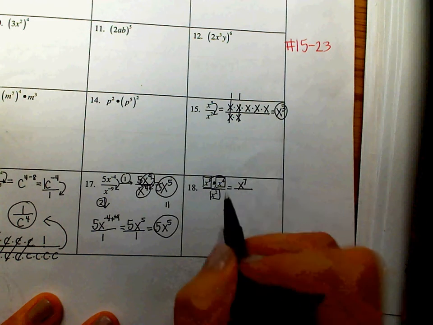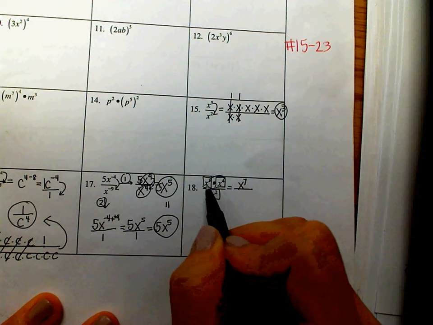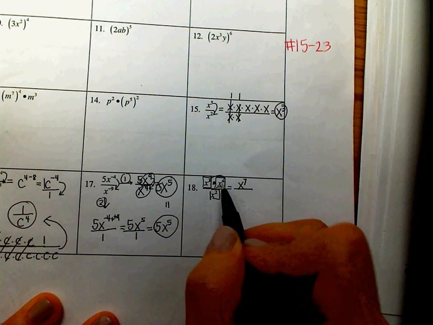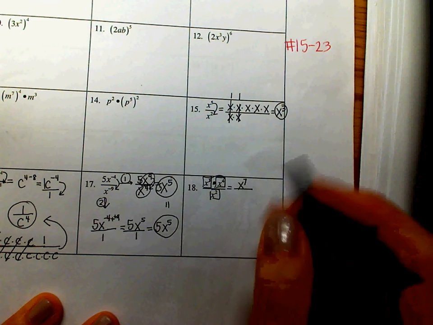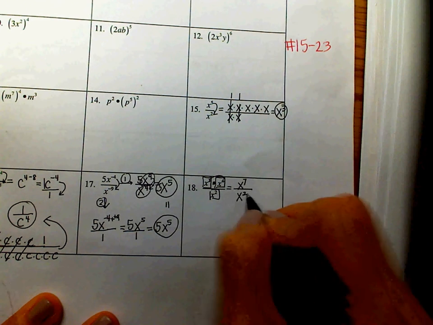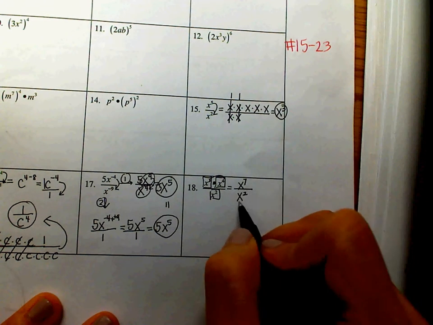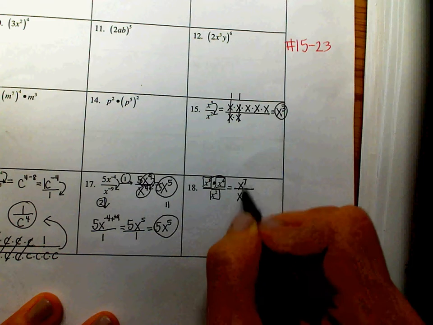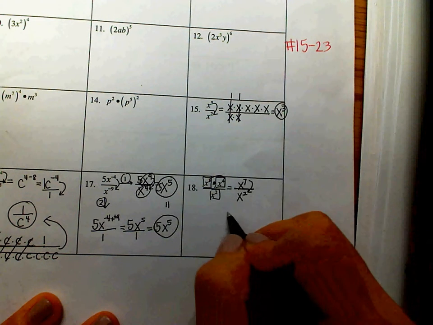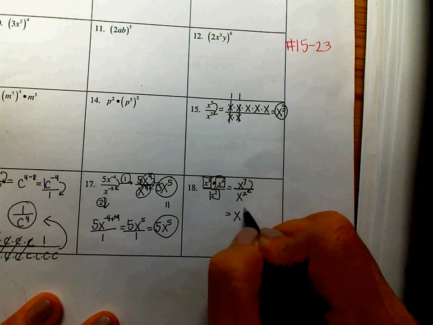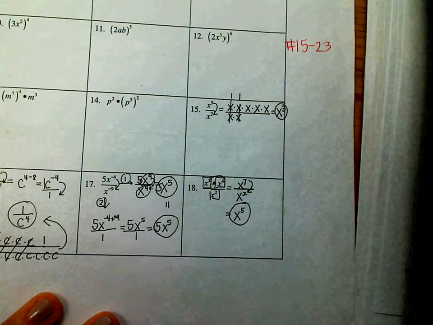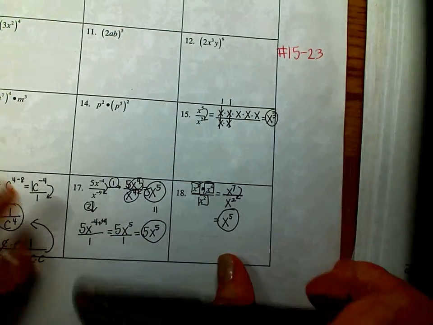If you imagine this is x times x times x times x times x times x times x, that's a total of 7 x's. Okay, so then now we've got an x on top and bottom. We're dividing the same bases, which means we subtract the exponents. So 7 minus 2 is 5, and that's our final answer. Okay, we're going to go on to number 19.